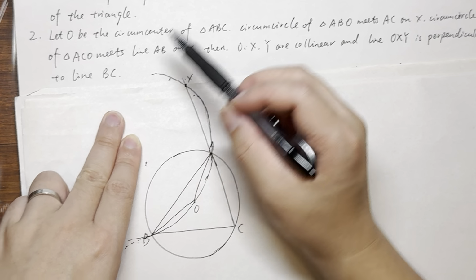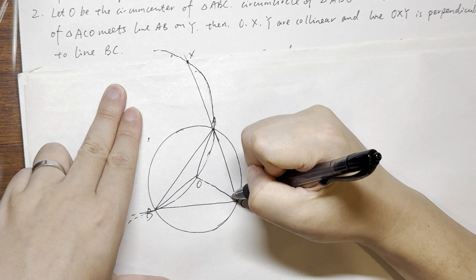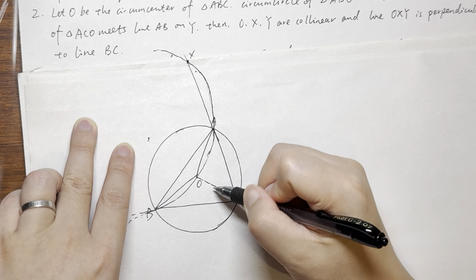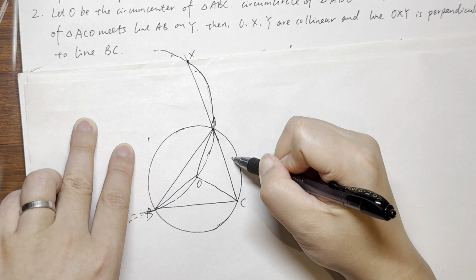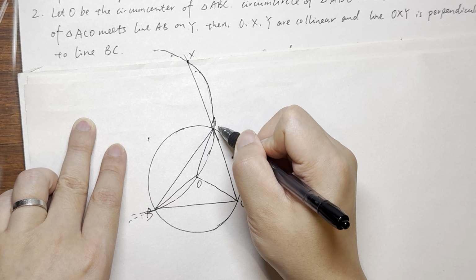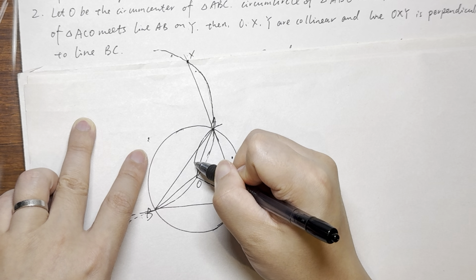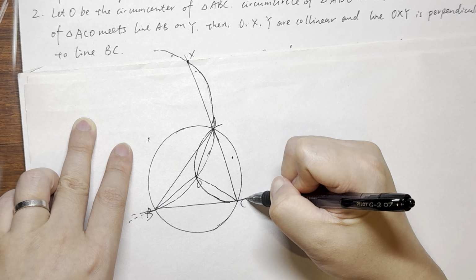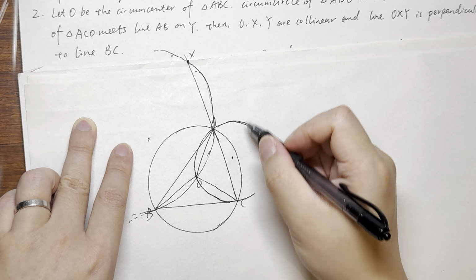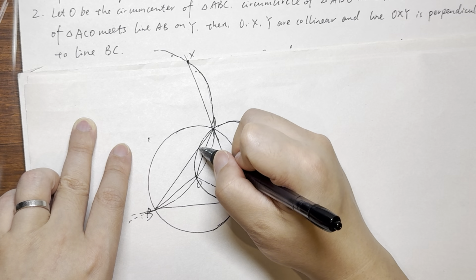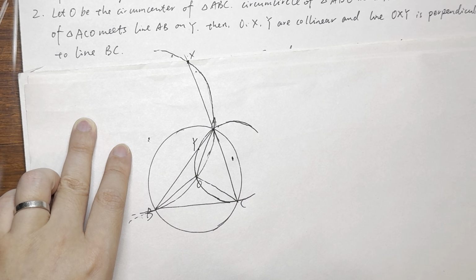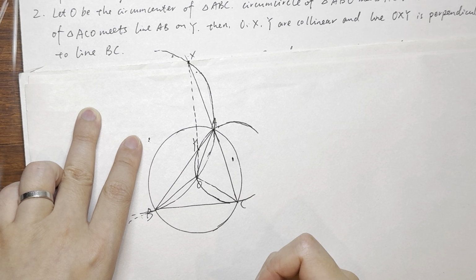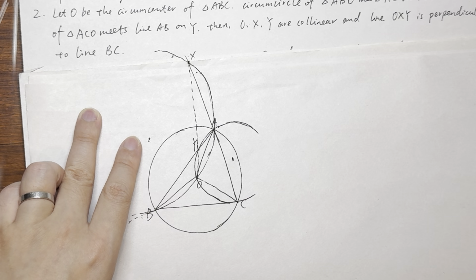And the circumcircle of triangle ACO meets AB at Y. Then we want to prove that X, Y, O are collinear and OXY is perpendicular to line BC.